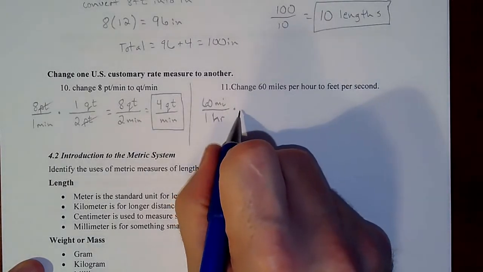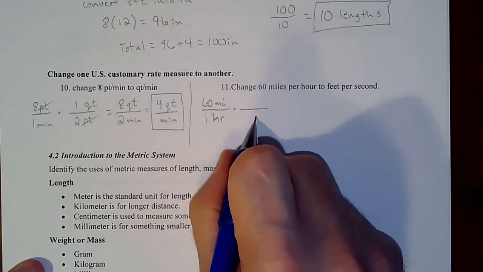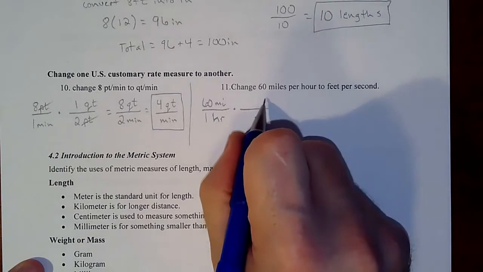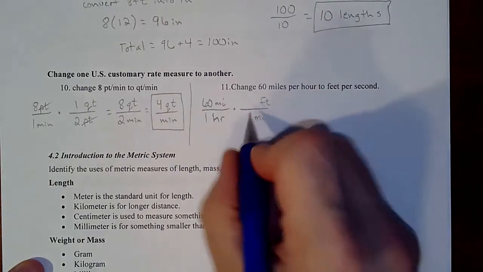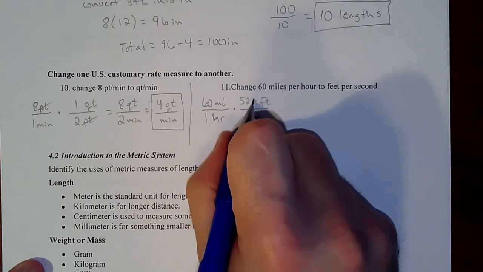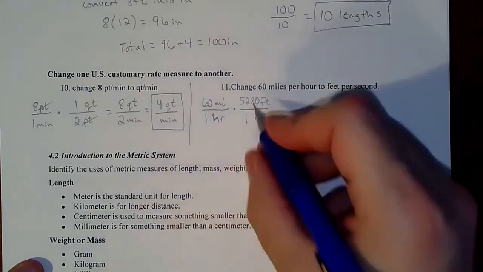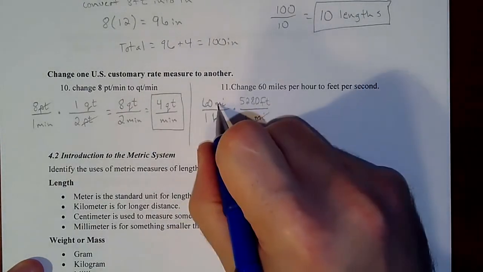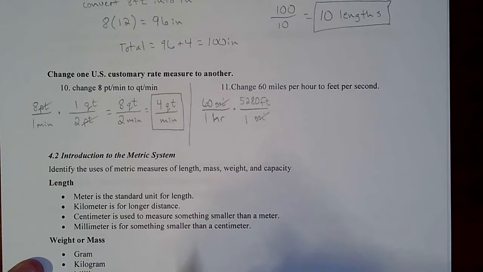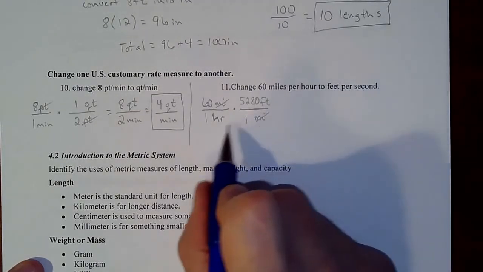So let's say we do the miles. Okay, so I'm going to put a mile measurement here. I'm going to put a feet measurement here because I know that 1 mile is 5280 feet. Denver, the Mile High City. So miles will cancel with miles. Perfect. So the top has feet, which is exactly what we want. We want the bottom to be seconds.